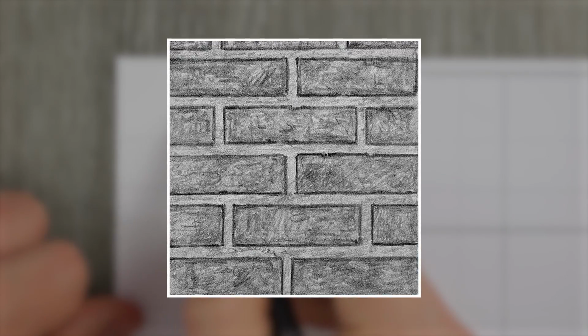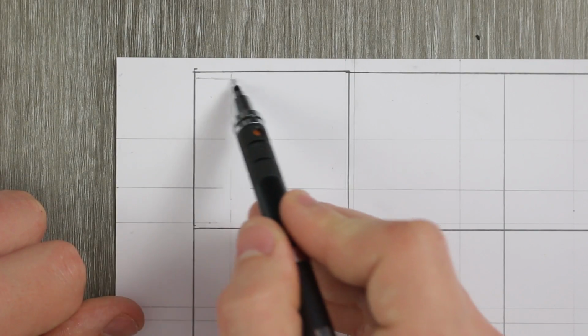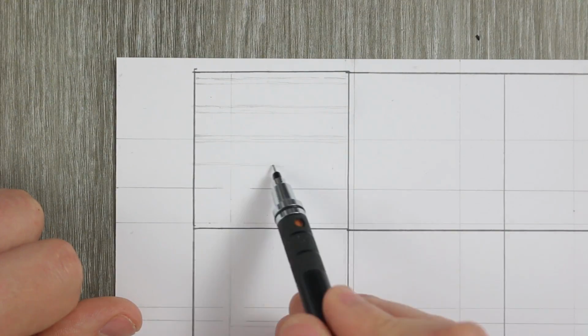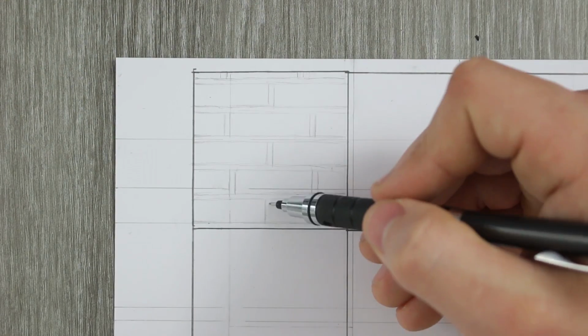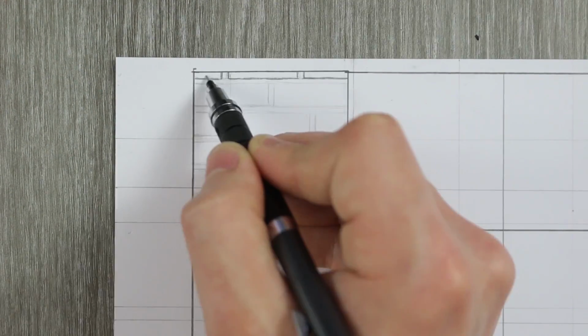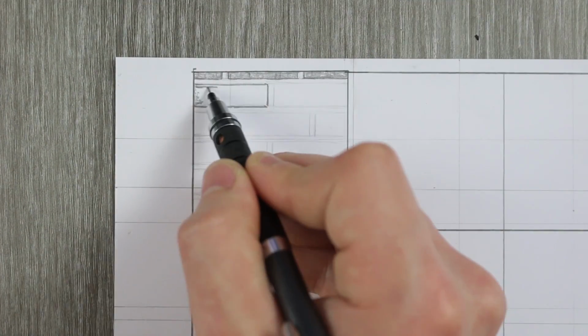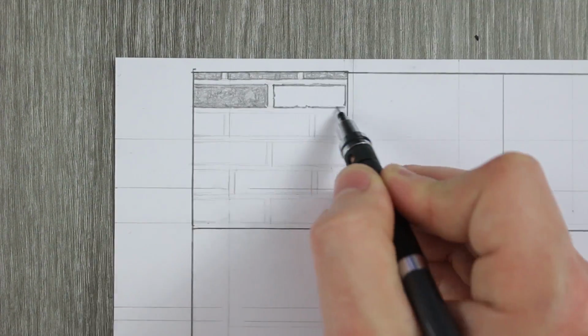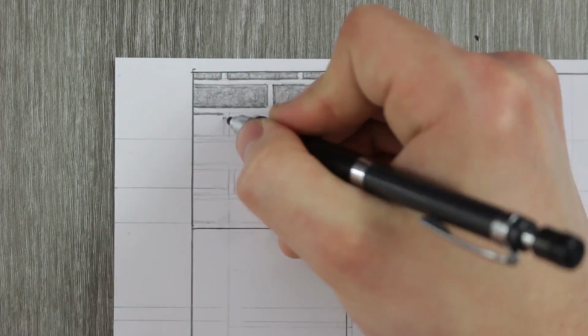So let's start with this simple brick texture. I begin by creating some horizontal outlines and then I divide these up and create the separation for the bricks. Now that I have a brick wall outlined, I make these outlines for these bricks a lot darker and I start to add the necessary texture to these bricks.